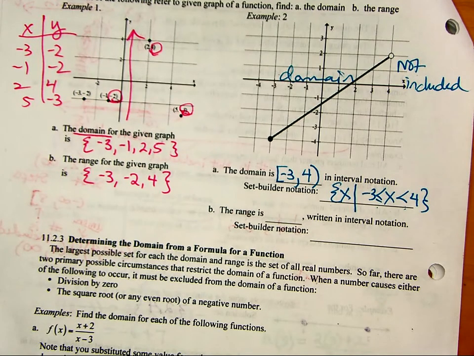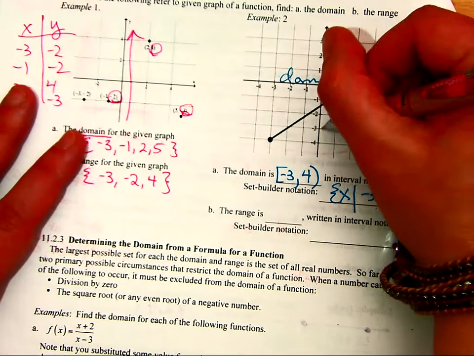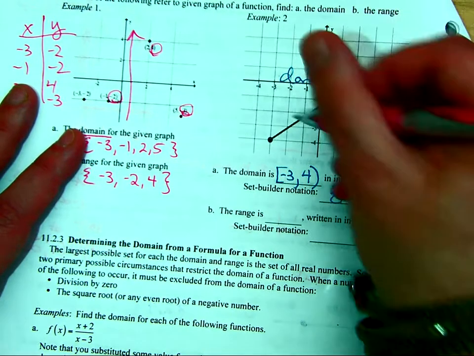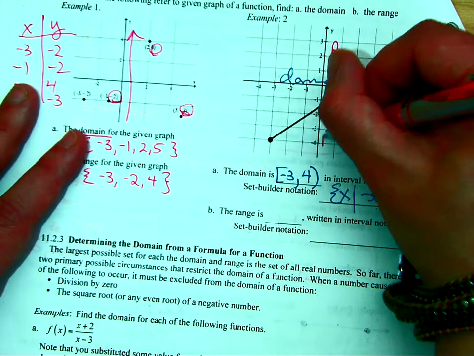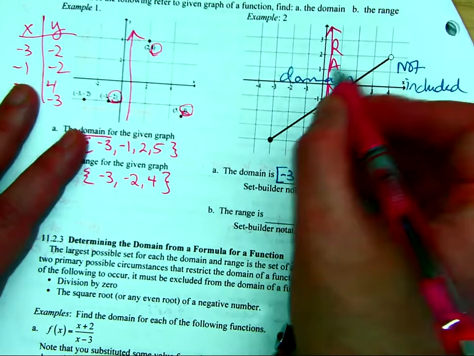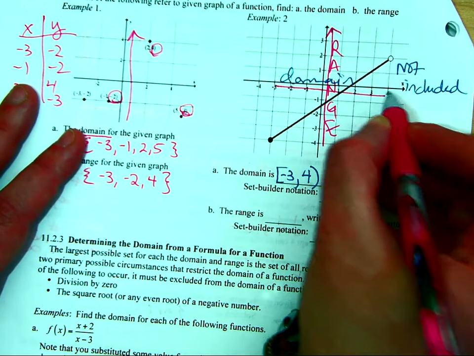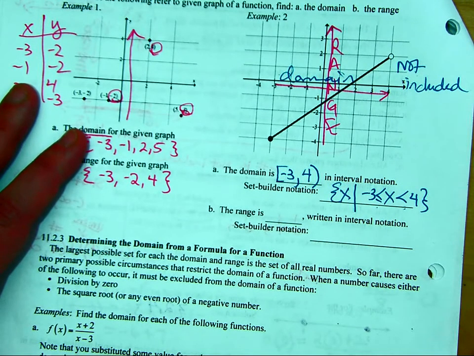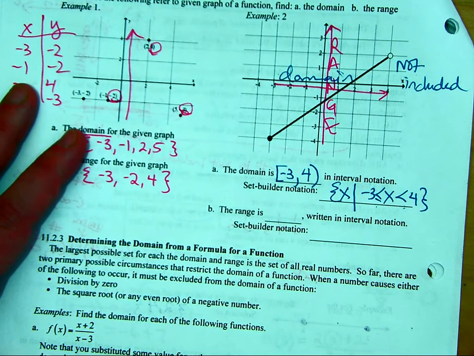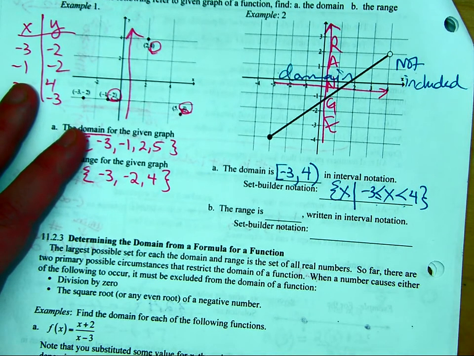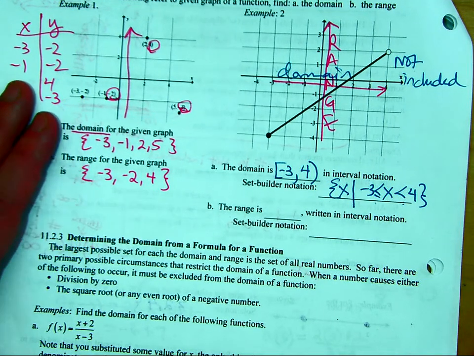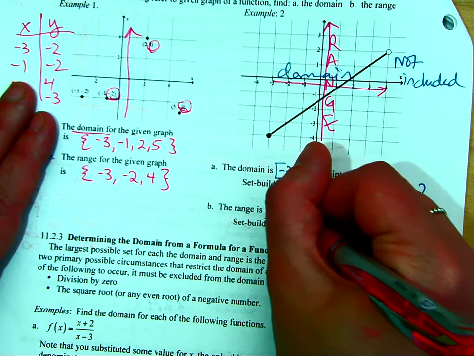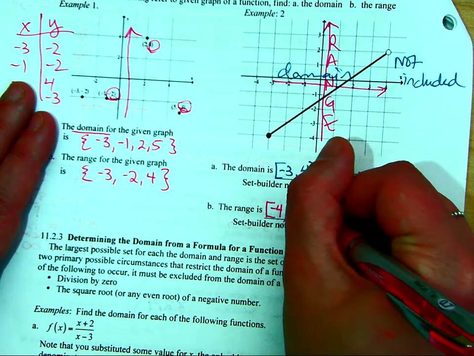I'm going to do range in a different color. And remember for your range is the Y values, and you always want to go from the bottom to the top. Just like domain, you read from left to right. For range, you're going to go bottom to top. So tell me, what's the range in interval notation? -4, is that included? And is the 2 included?